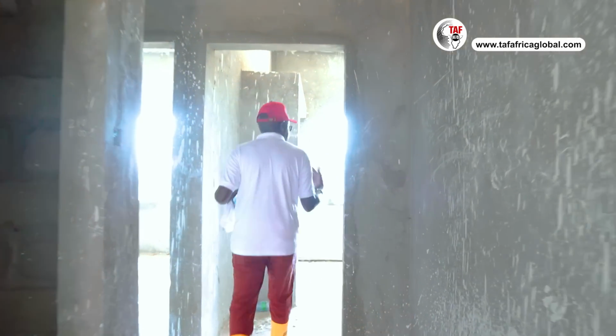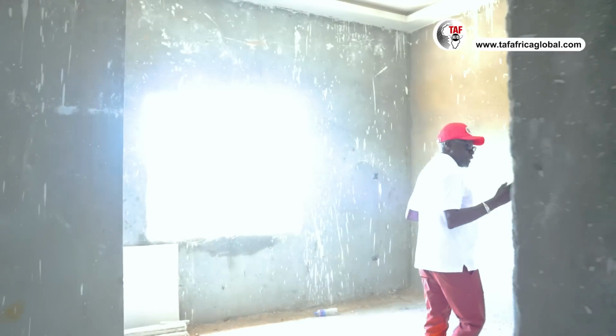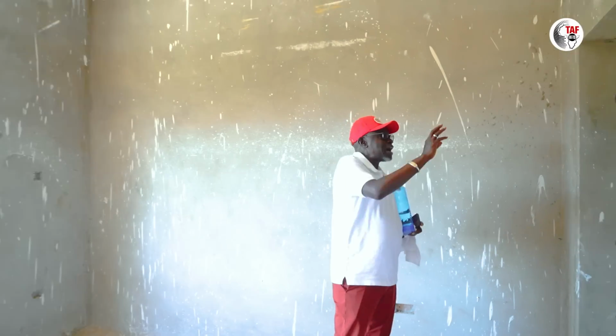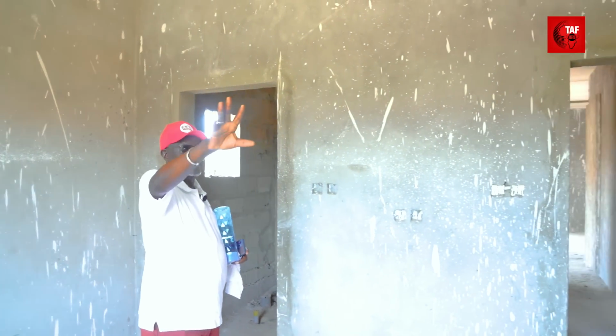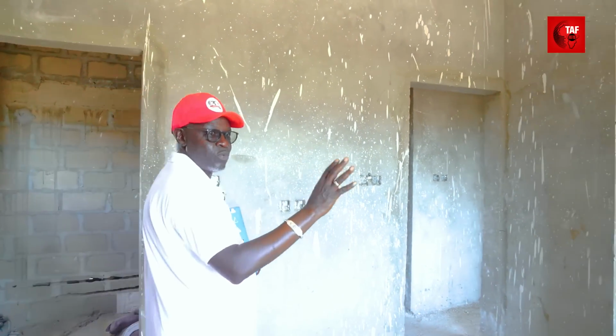Then you have now the master bedroom. And in the master bedroom, you have an ensuite. So you have your own toilet in the master bedroom. And what you see here is a closet. It's a built-in wardrobe, as we say, a built-in wardrobe.